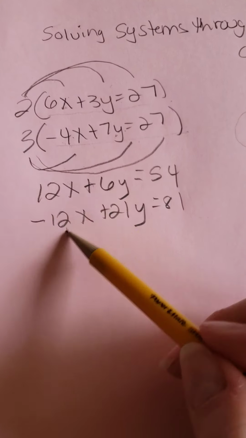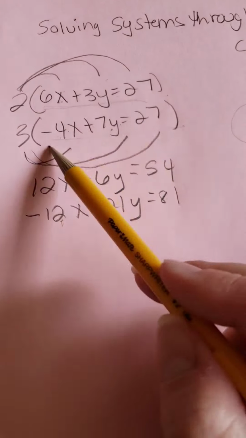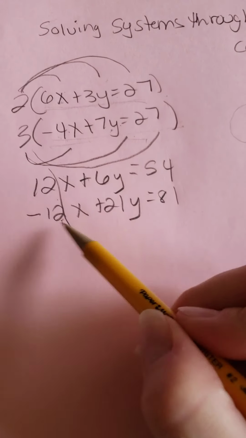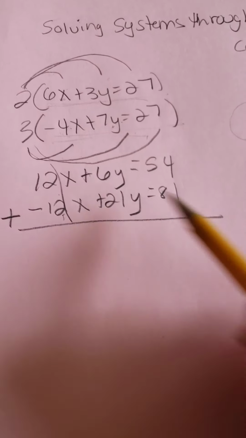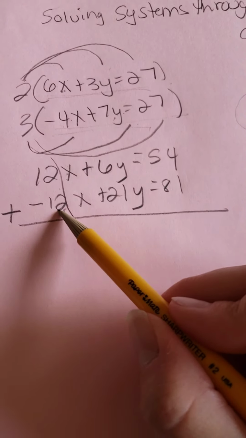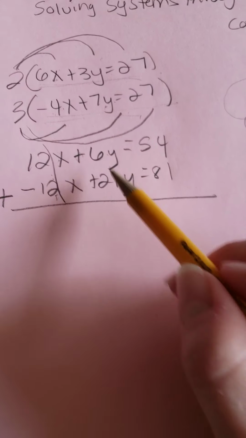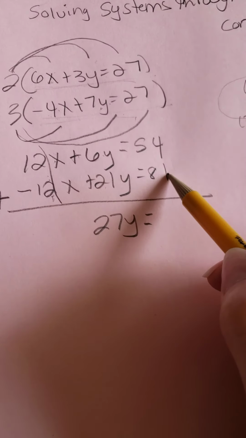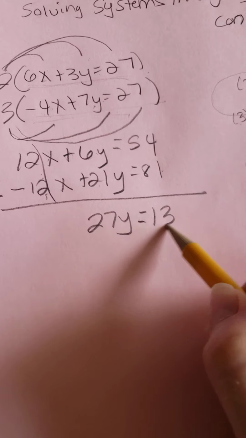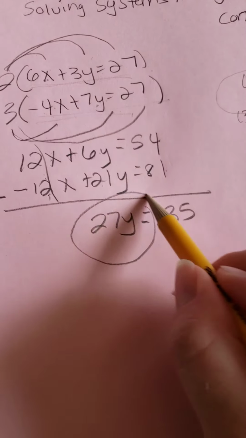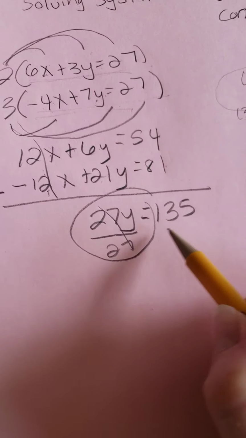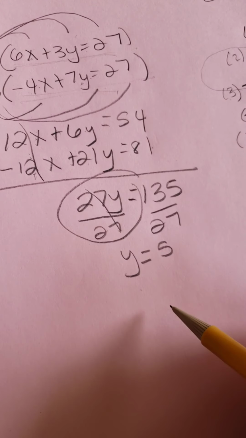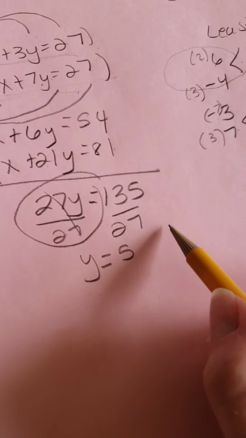And again, now that we have opposites, by just changing each of these equations, we can go ahead and add and eliminate. So I'm going to add: 12 plus -12 cancels out. That was the whole reason we did this. 6 plus 21 is 27y. 54 plus 81 is 135. Now let's solve. Divide by 27 on both sides so that we find out that y equals 5. Okay, so we have the y value.